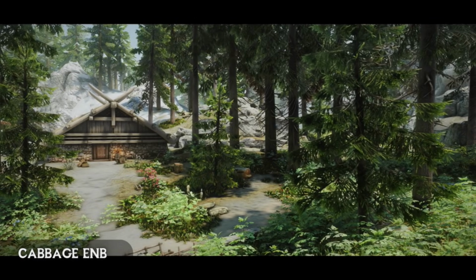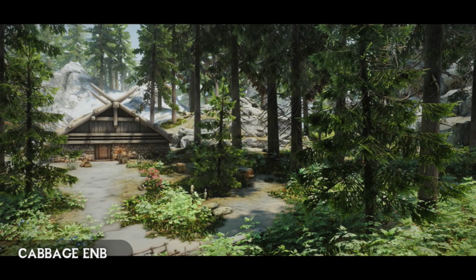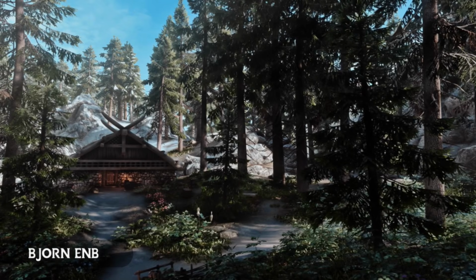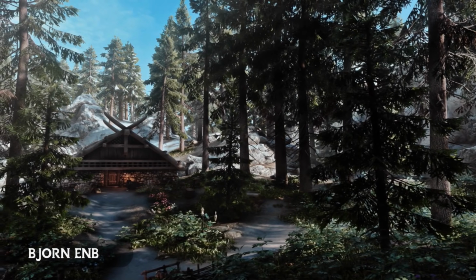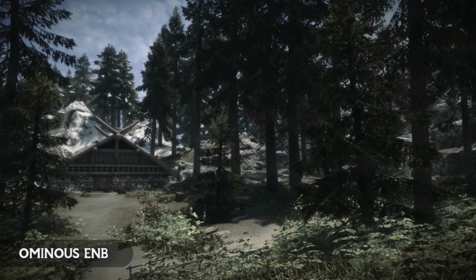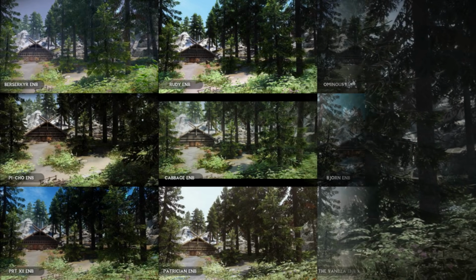Now let's take a look at some comparisons between all of the ENBs together. For each comparison, I have made sure it is firstly in the same location, as well as the same time of day, and the same active weather, for example sunny with no clouds, so that each comparison is fair, and you can see the true difference between each preset.